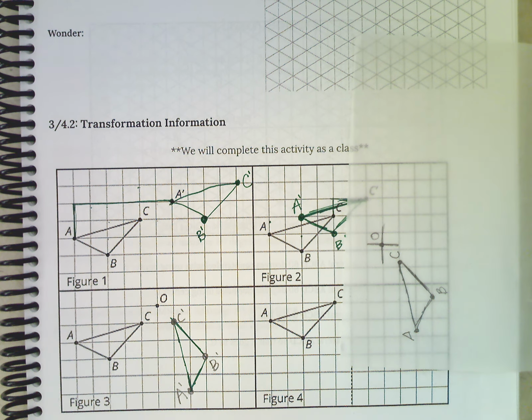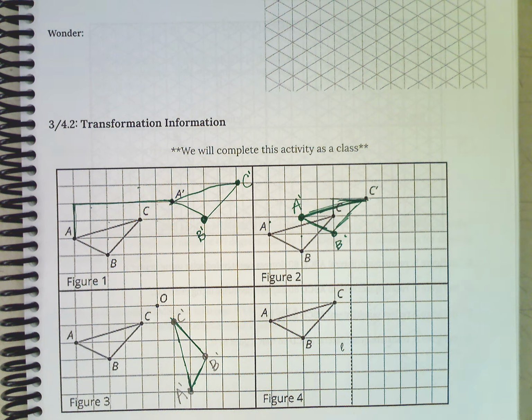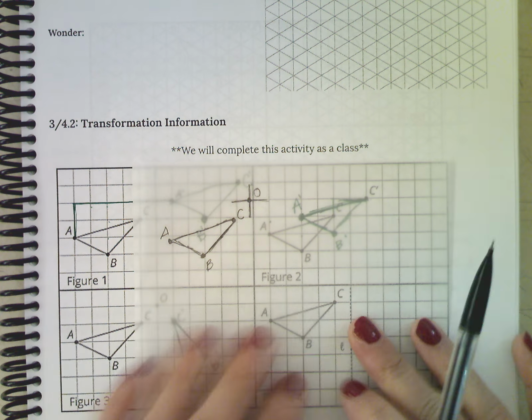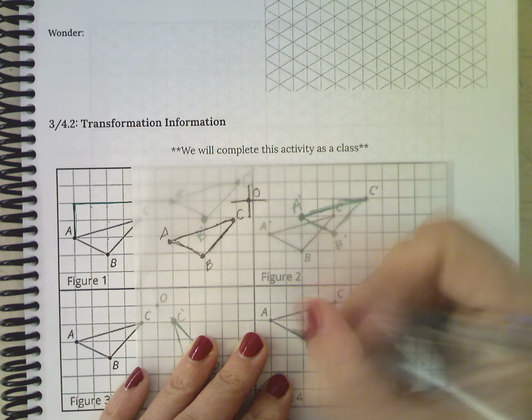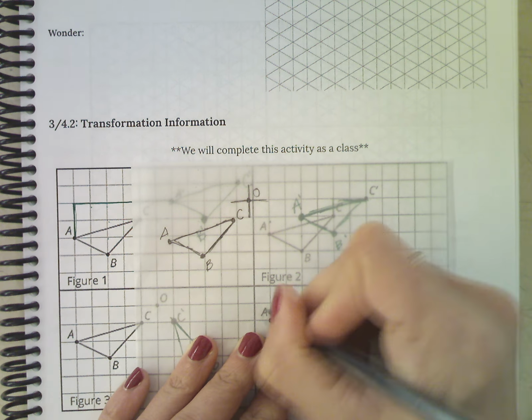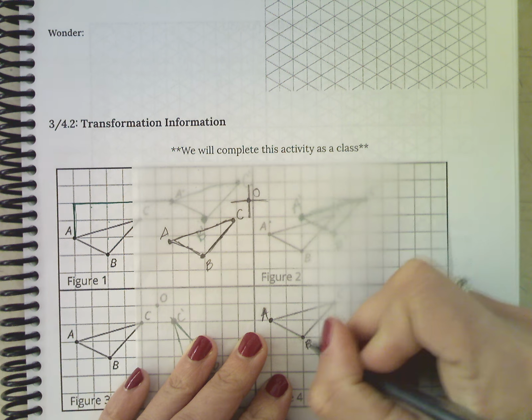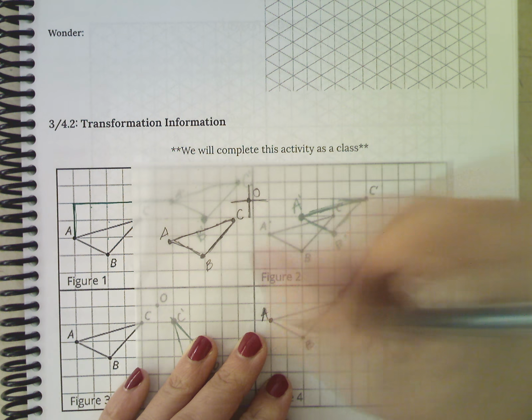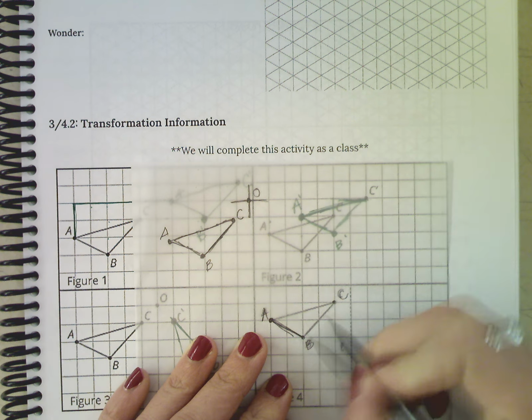And then the last one that we are going to do is a reflection. So when you think about a reflection, it just is really like a mirror. So the last one says reflect triangle ABC across line L, which is my line of reflection. So I'm going to do almost the same thing. I'm going to line up my patty paper. I'm going to trace A, B, and C. I'm going to outline my triangle.